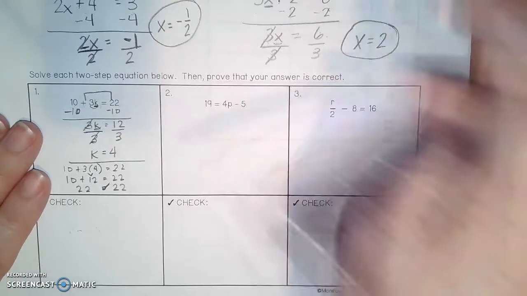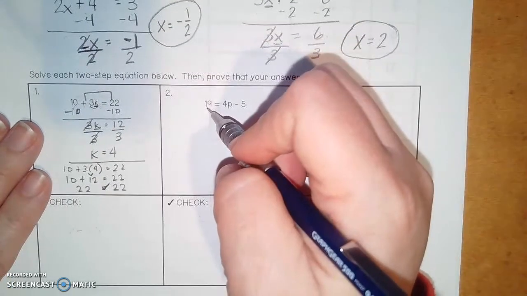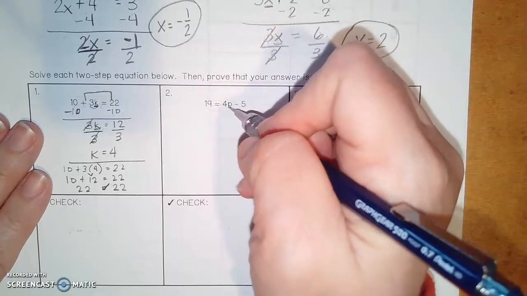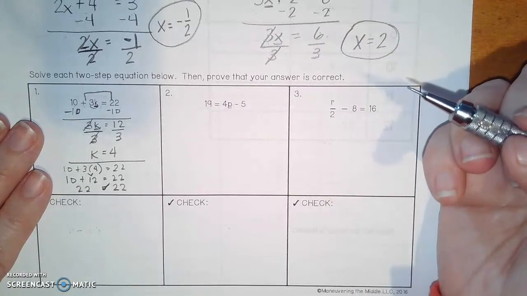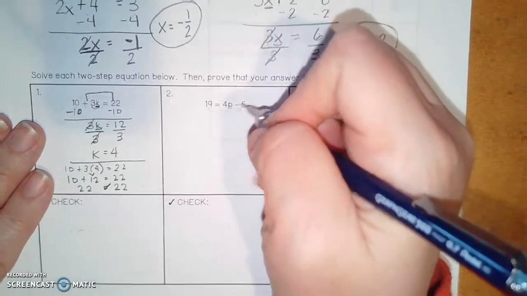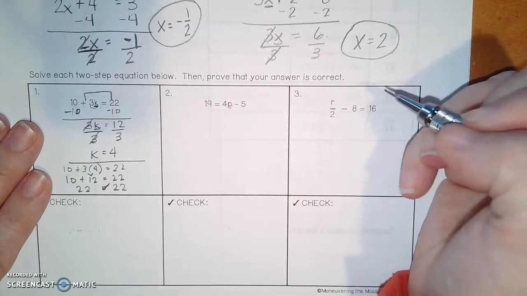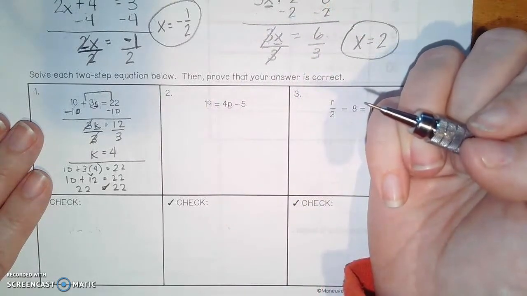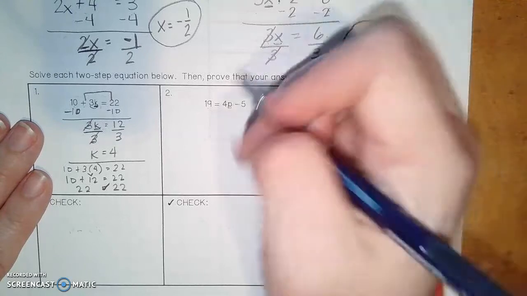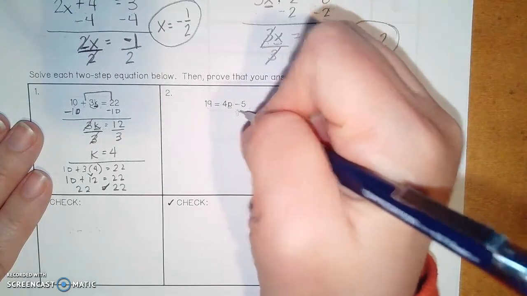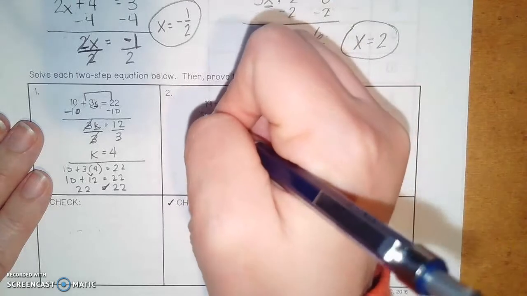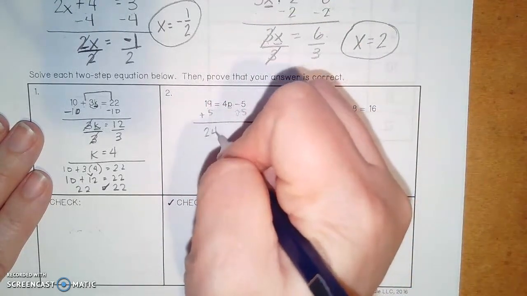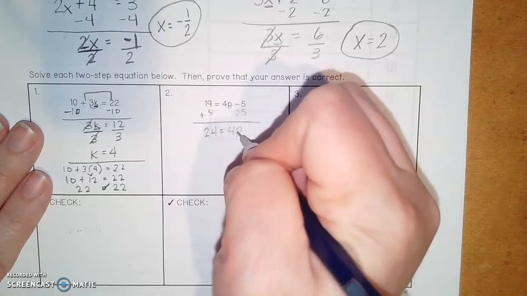This time we have our answer or our difference because it's a subtraction problem first. So I need to get the p or the variable by itself. The first thing I'm going to do is get rid of what's not directly attached to the p. I'm going to get rid of this negative 5. So to undo that subtracting 5, I'm going to use the inverse, which is adding 5. And to keep it balanced, I'm going to add 5 to this side. And I'm going to end up with 24 is equal to 4p.